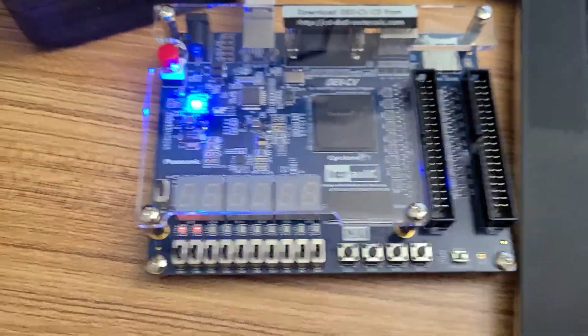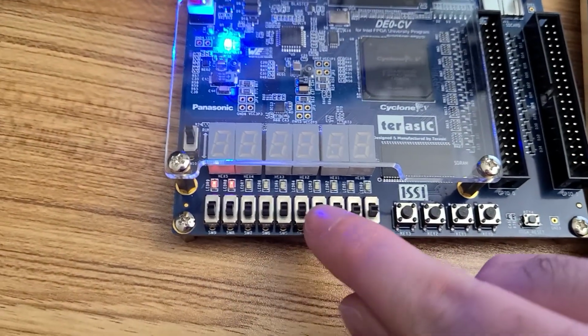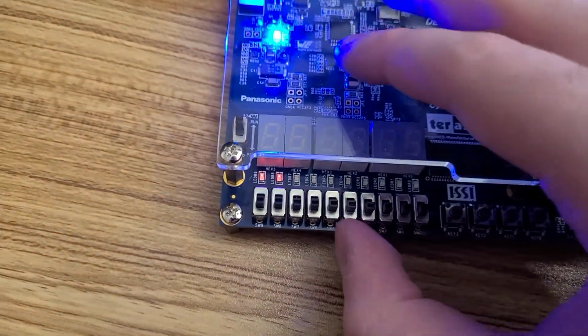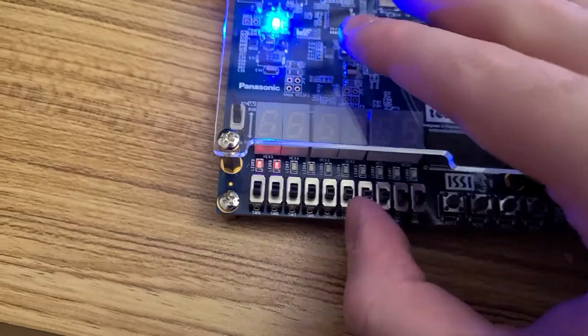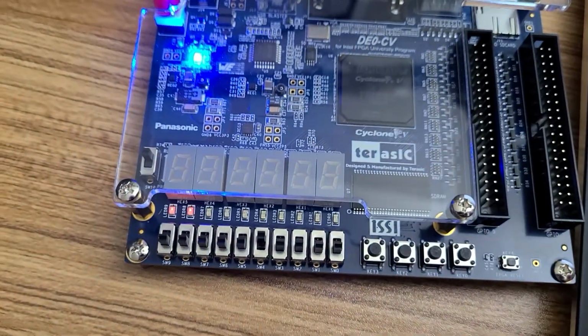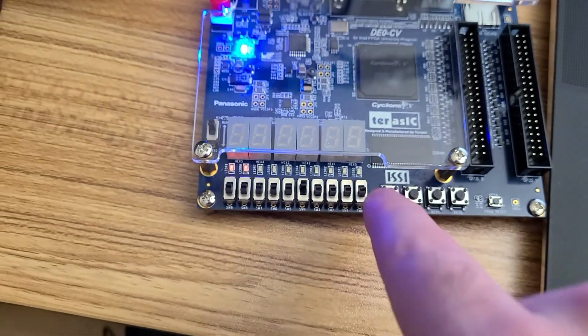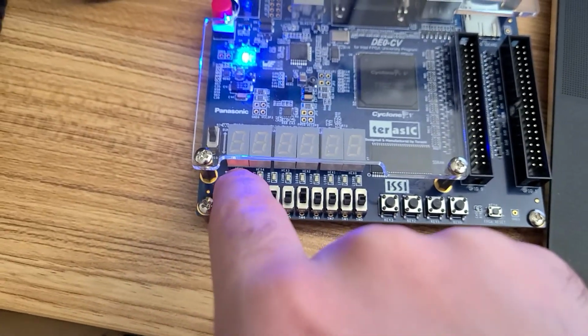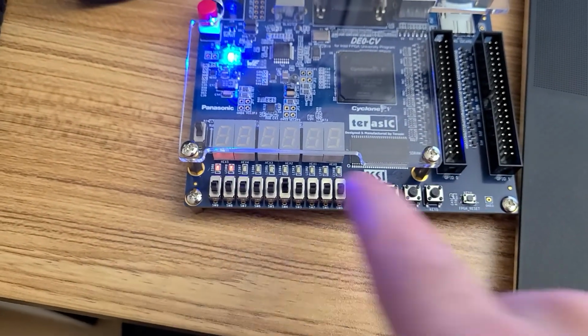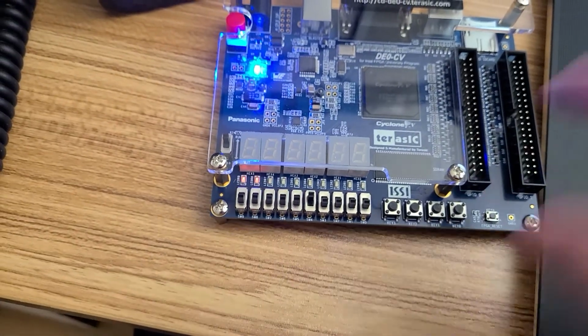Our first one is A is 0, 0, 0, 0 and B is 0, 0, 0, 1, and this should give us 0, 0, 0, 0. So the pins look great. This is our S0 to S7, by the way. I think it goes all the way to LED 7.